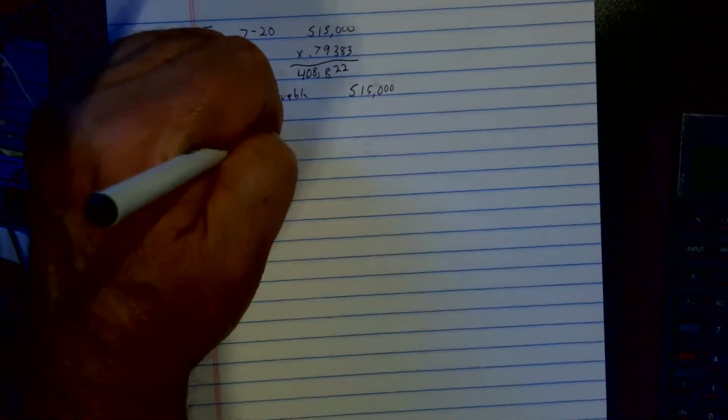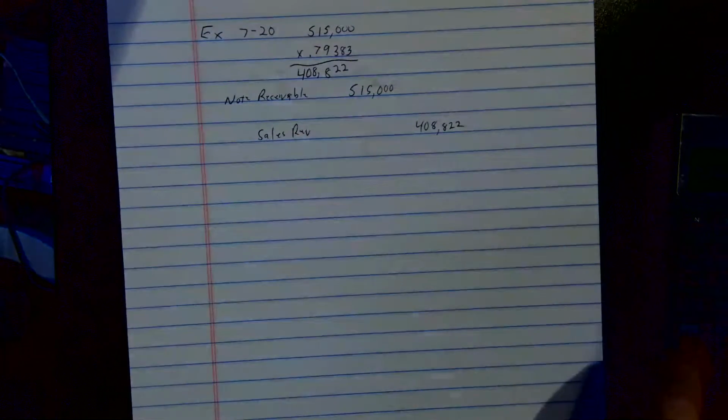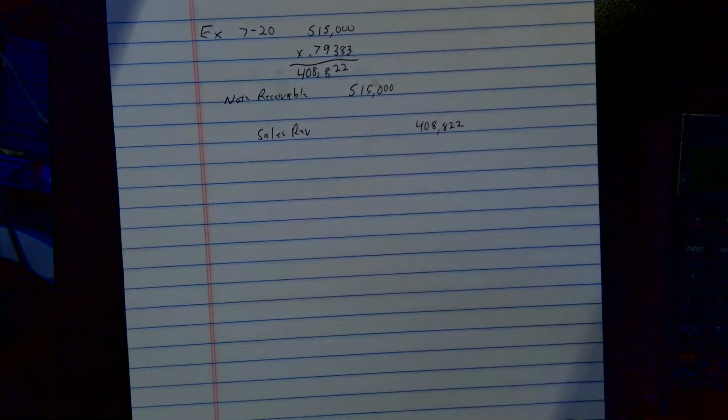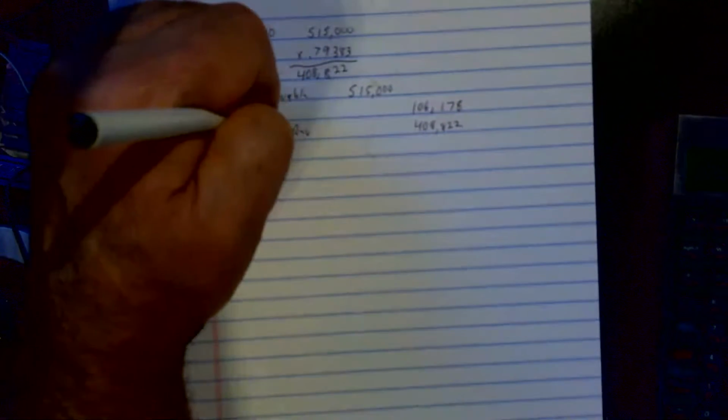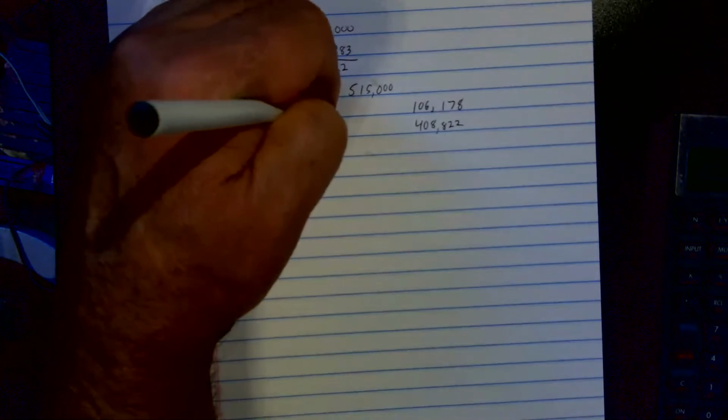We would have the sales revenue of the 408,822. The difference between that is 106,178, and that's going to be our discount on notes receivable.